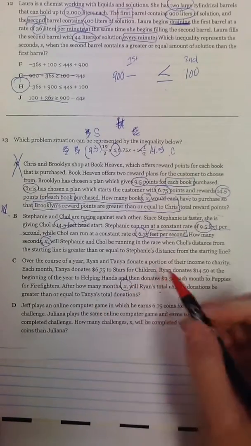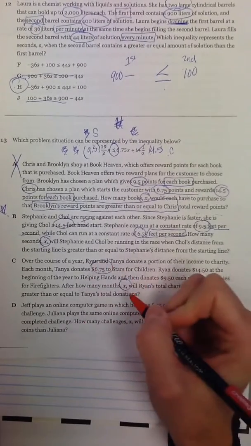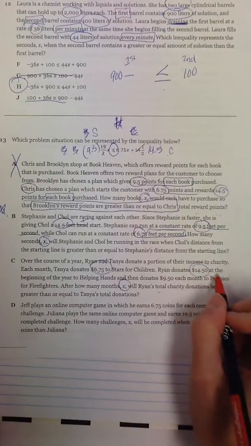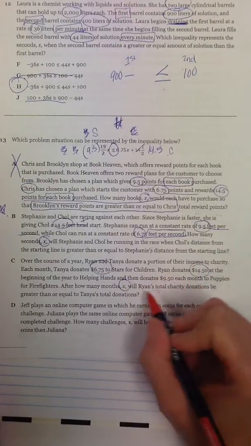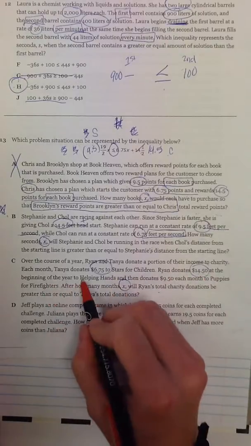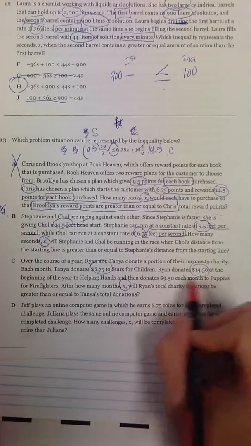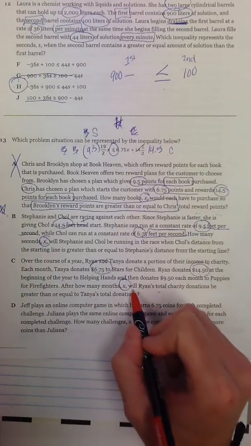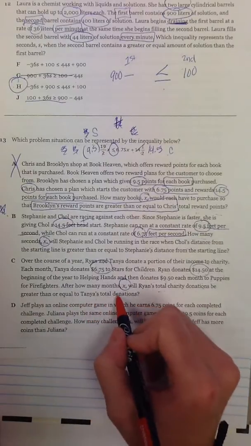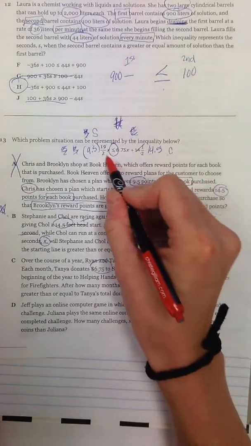Kind of makes sense, except this 6.75 and this 14.50 didn't really make much sense. So if Ryan donates 14.50 at the beginning of the year and then $9.50 each month, then how many months X will Ryan's total be greater than or equal to Tanya's? Her 6.75 is on the wrong side.